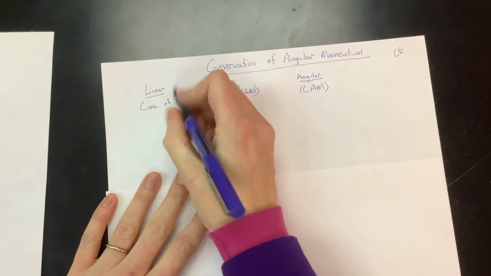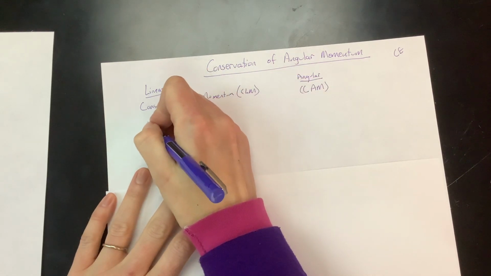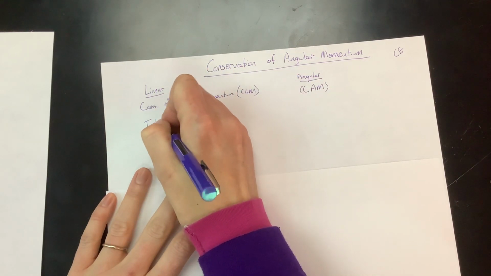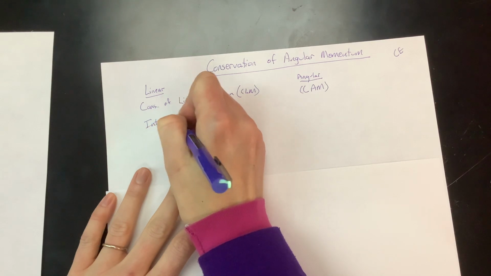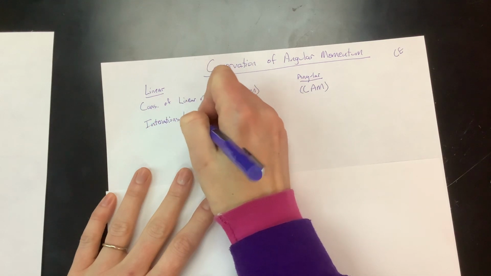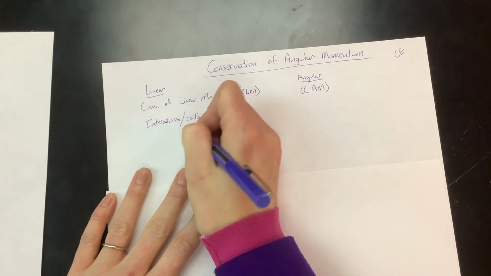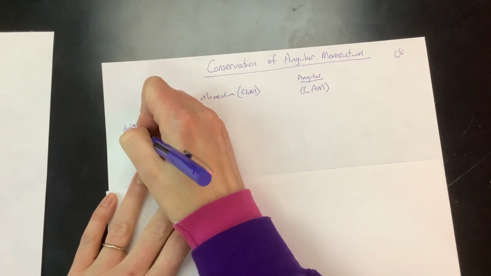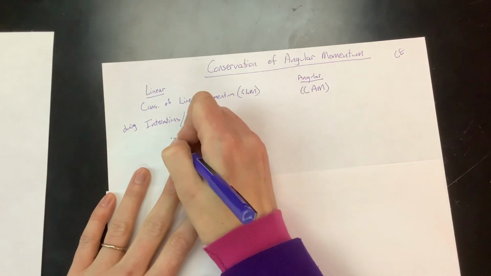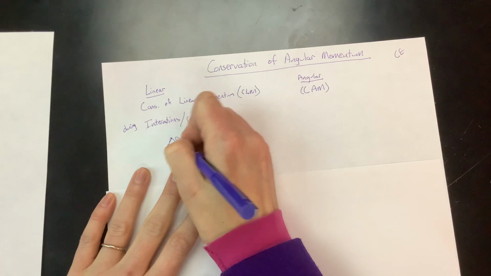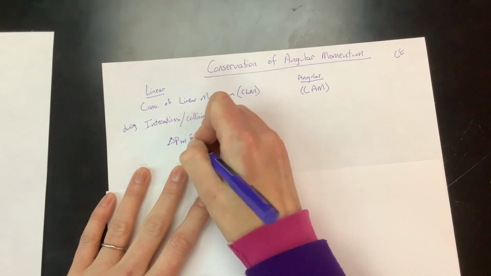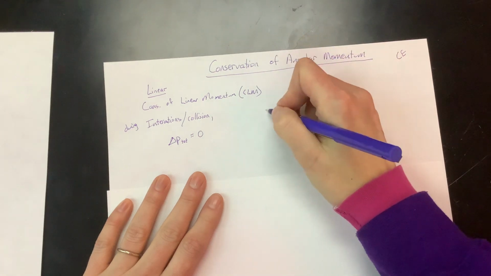For the conservation of linear momentum, anytime we have some sort of interaction between two objects or a collision of some sort, then, and I'm going to write "during" to make it a complete sentence, momentum is conserved. We say that the change in the total momentum is going to be zero. And it turns out that it's the same thing over here.